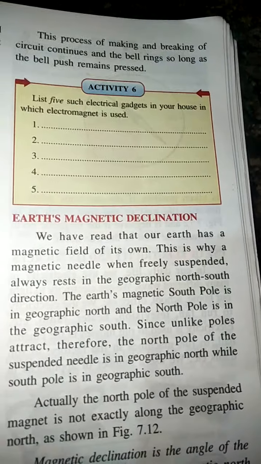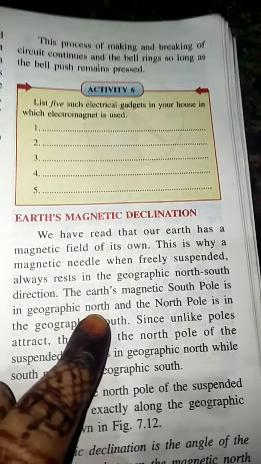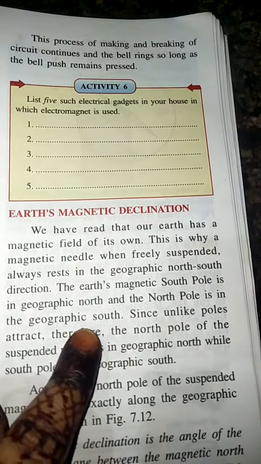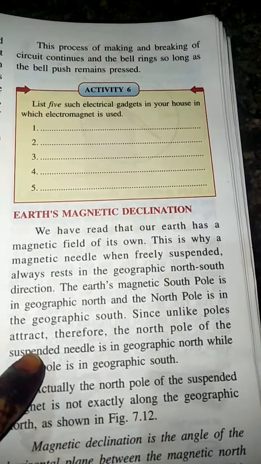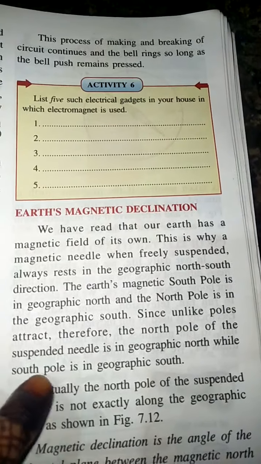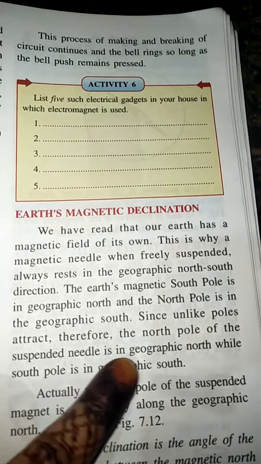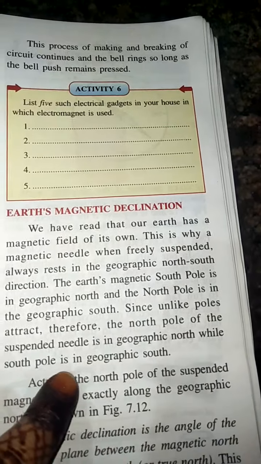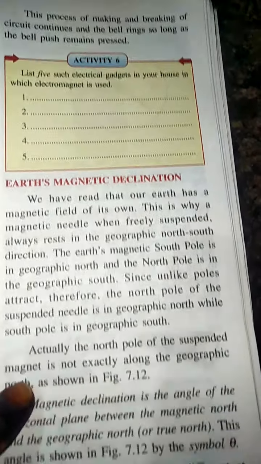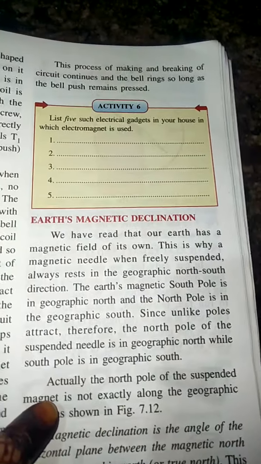So the Earth's magnetic south pole is geographic north, and the north pole is in the geographic south. Since children, unlike poles attract, therefore the north pole of the suspended needle is in geographic north, while the south pole is in geographic south. Understood this line, children?